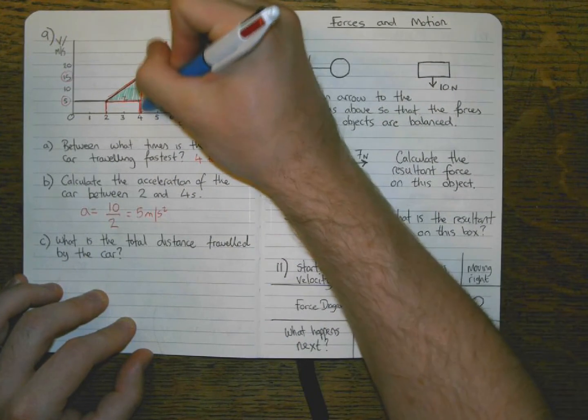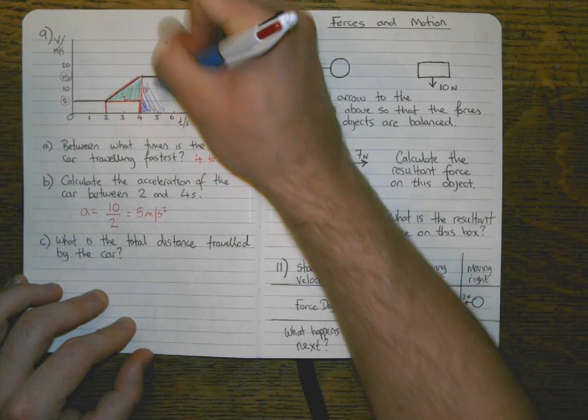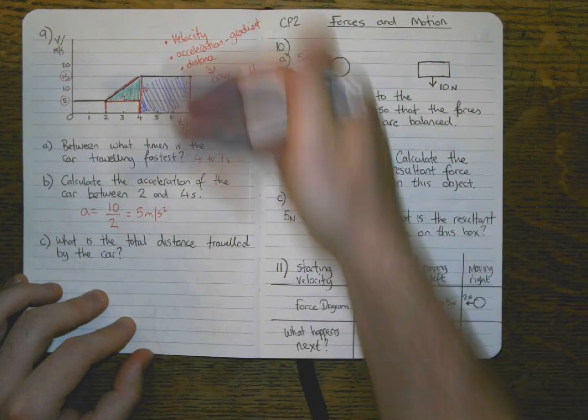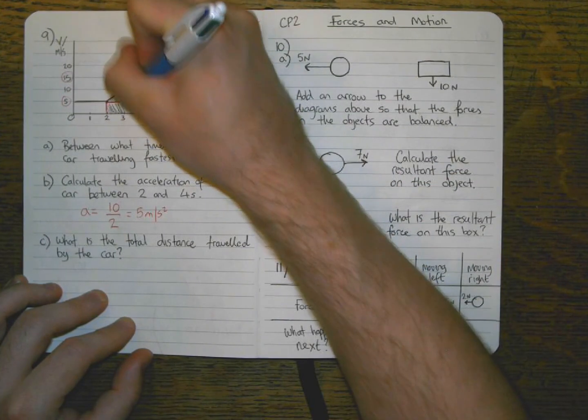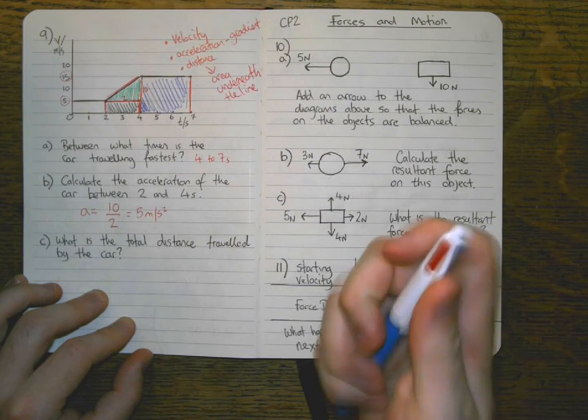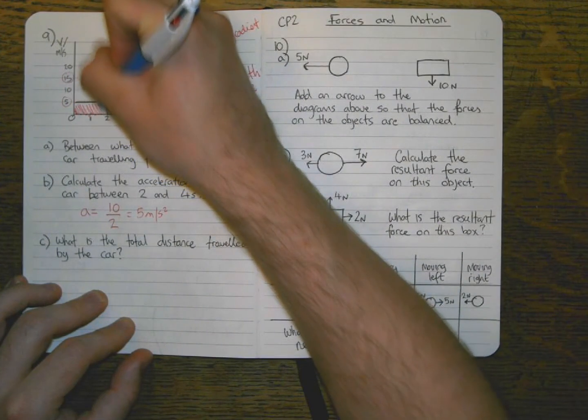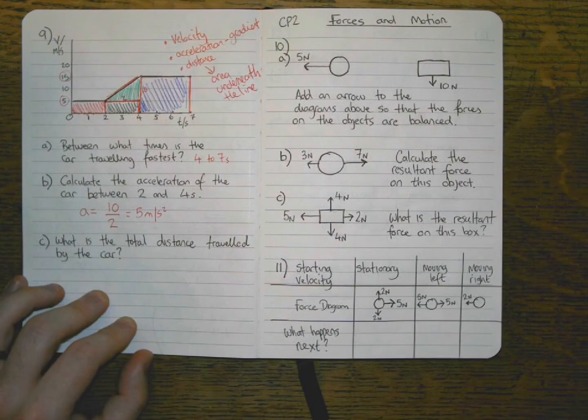I'm going to colour this area in blue. I'm going to colour that area in black and that area in red, because this would be for quite a few marks on an exam, 3 maybe 4.